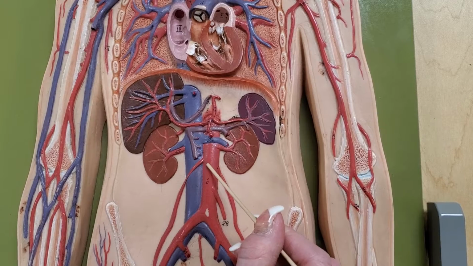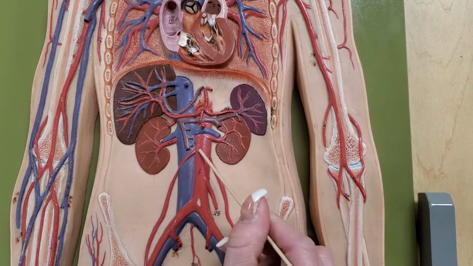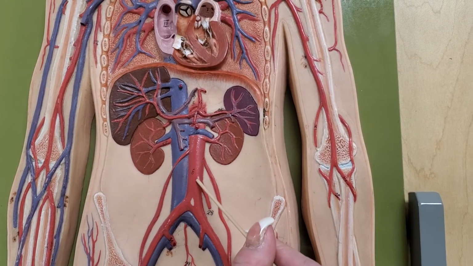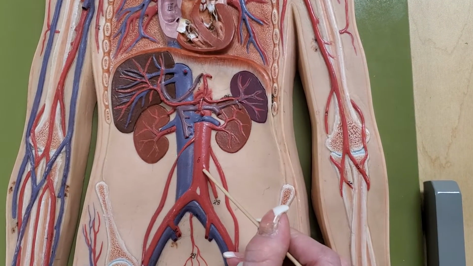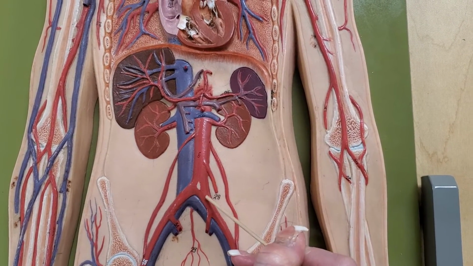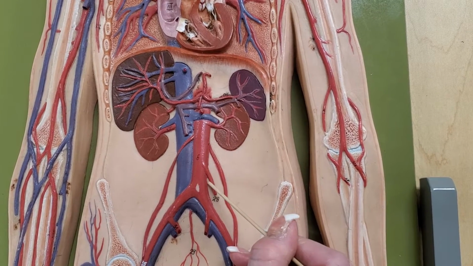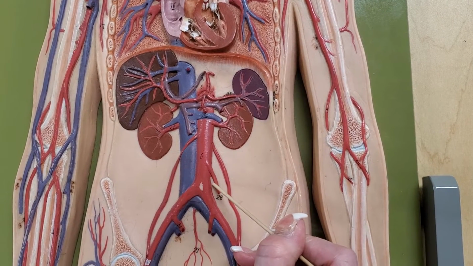Then below the renal artery and vein, we come down. Usually there might be a few things shown that we didn't learn. And then the very last red exit off of the abdominal aorta before it splits to the common iliac arteries is the inferior mesenteric artery.